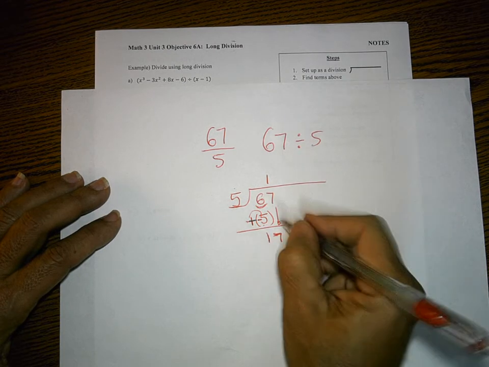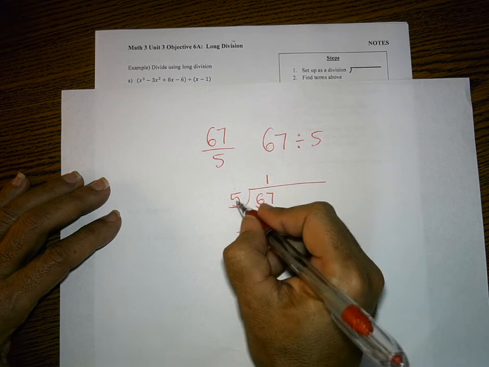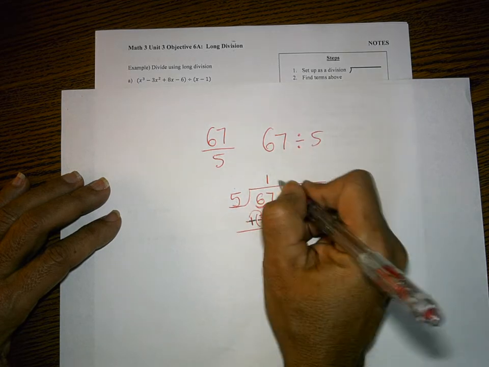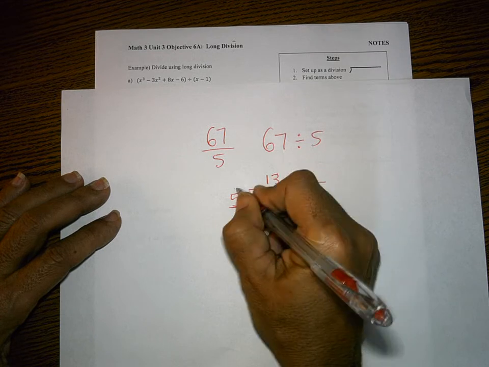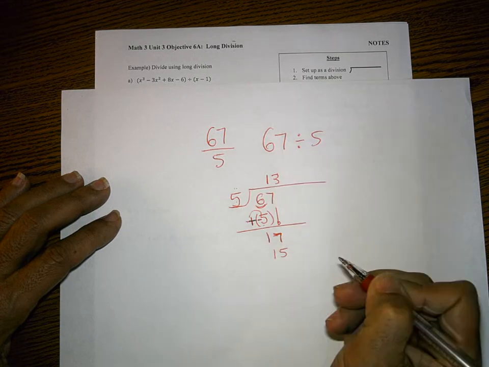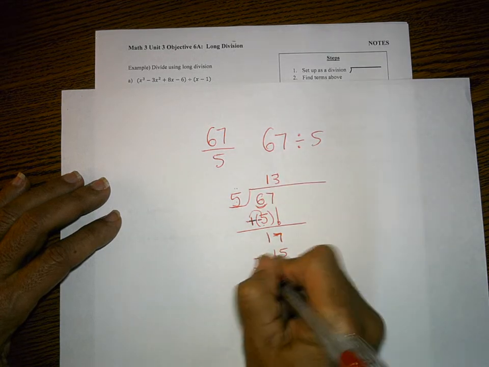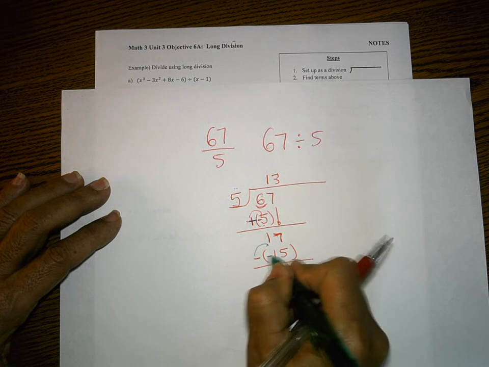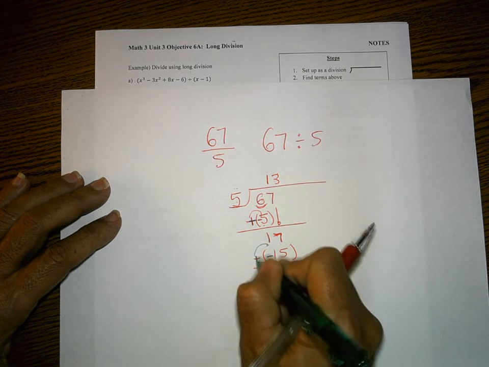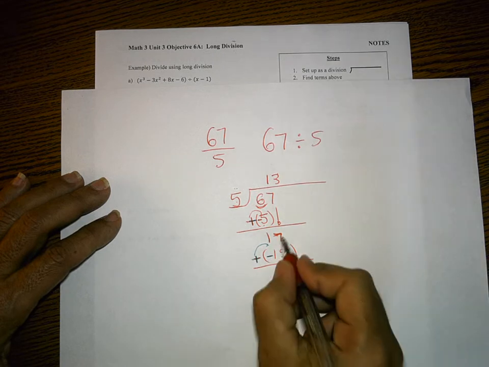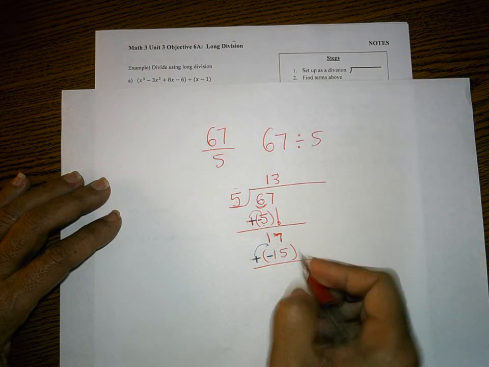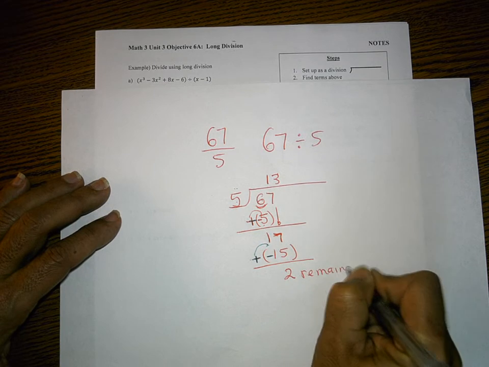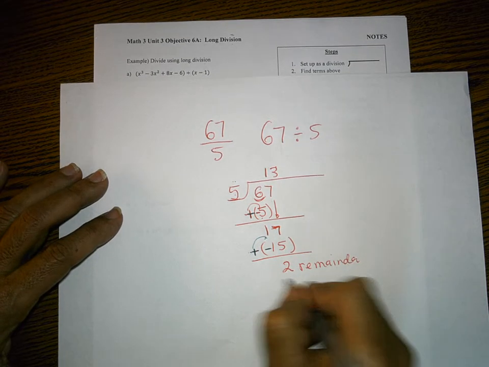There's always that drop in the next value, and I'm going to focus on that. 5 times what value gives me something close to 17? 3. 3 times 5 gives me a positive 15. And then there's the subtraction. All the subtraction I'm going to distribute over here. I'm going to make it negative, and I'm going to be saying I'm adding a negative. So 17 plus a negative 15 is a positive 2. So there is a remainder. 2 is the remainder.